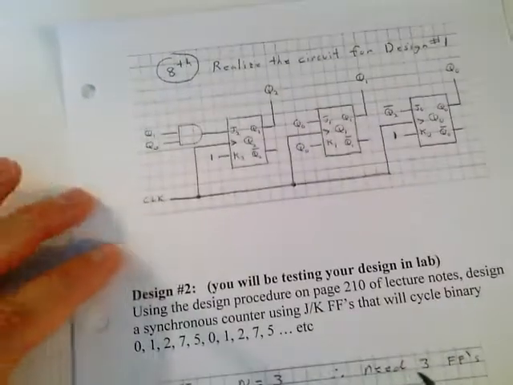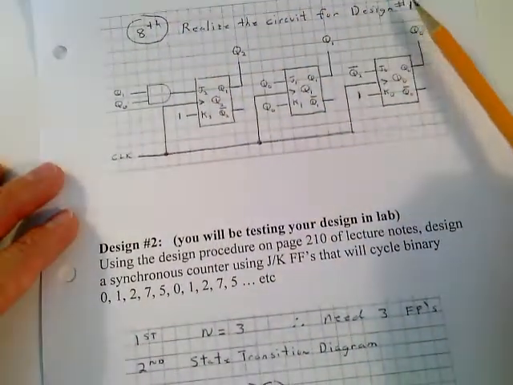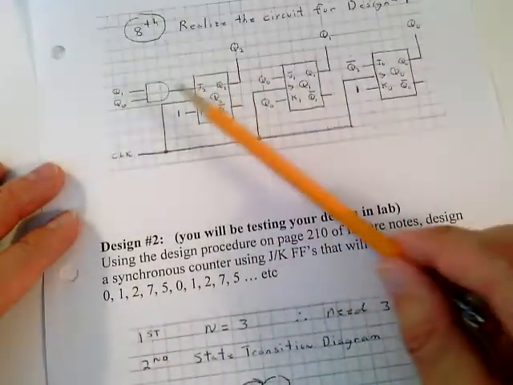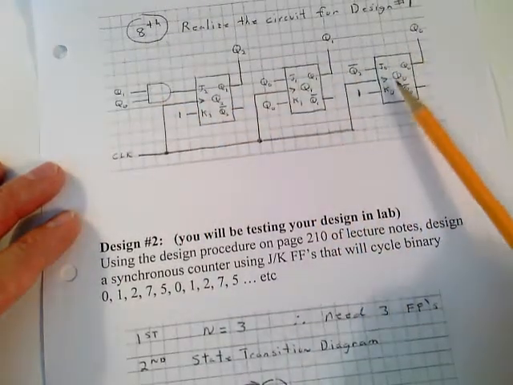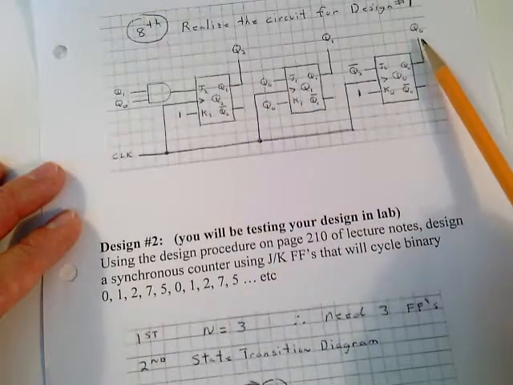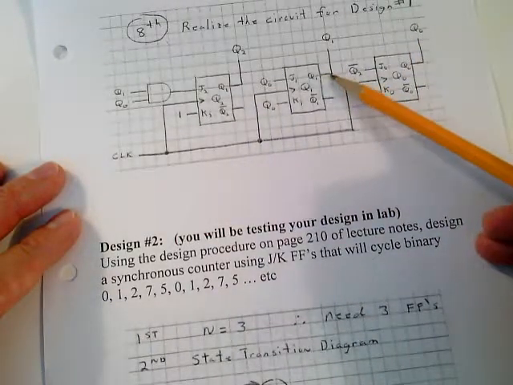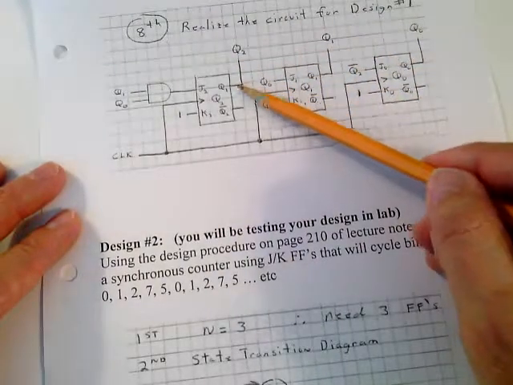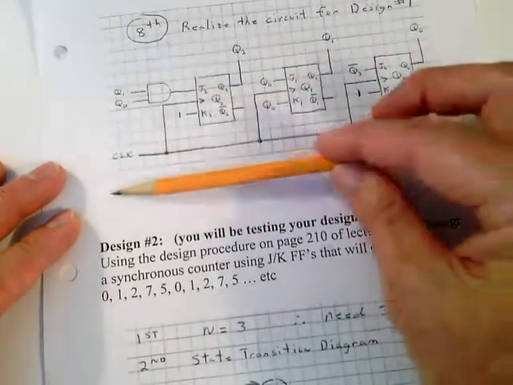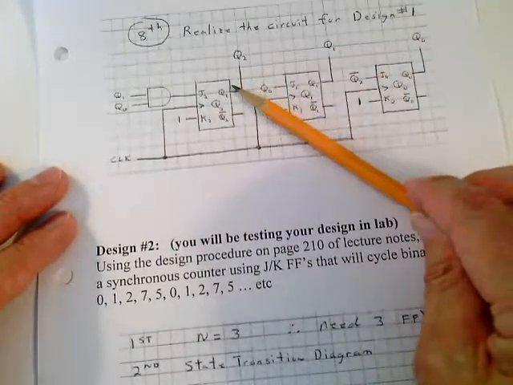And if you look at page 214, you can see on page 214, the last step, you realize the circuit for design number 1. And if you take a look at this, you put your flip-flops down. Here's your Q0, here's your Q1, and here's your Q2. Here's your outputs right here. There's output Q0, here's your output Q1, here's your output Q2. I'm drawing it like this so I have my least significant bit over here and my most significant bit here.